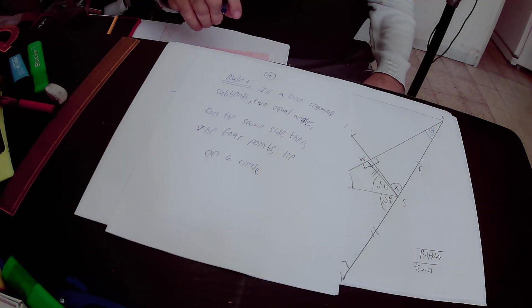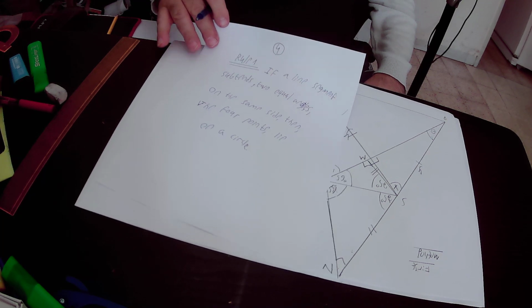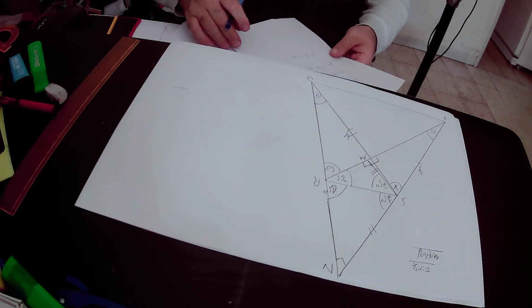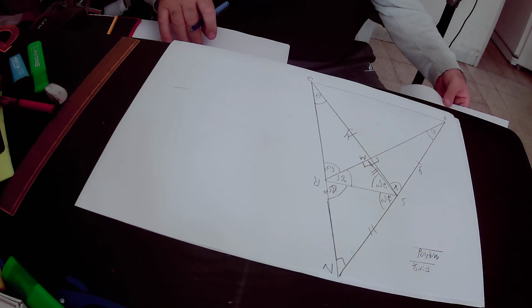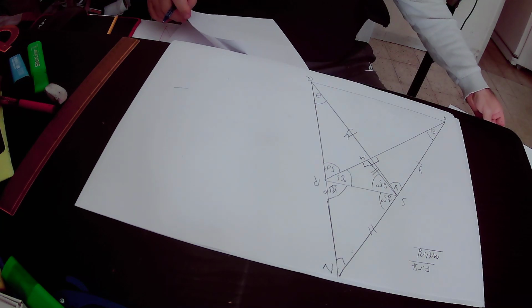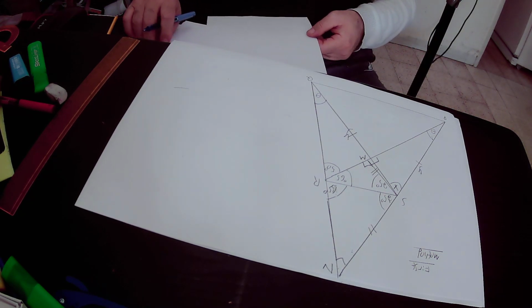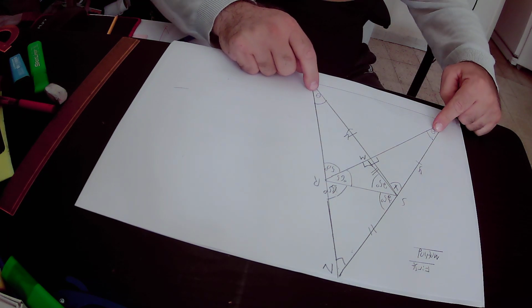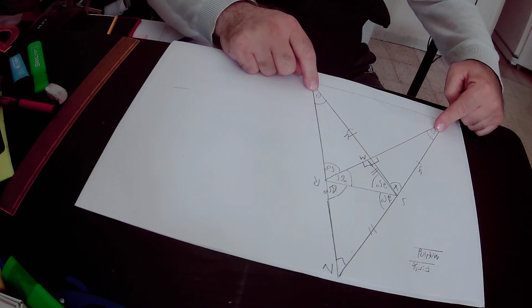So, what is the meaning of rule number 1? We can see it from our drawing. In our drawing, we have two equal angles, both equal to theta, therefore they are equal to each other.